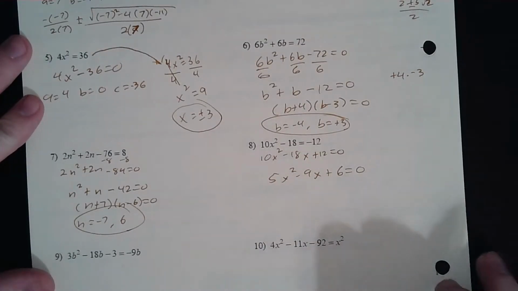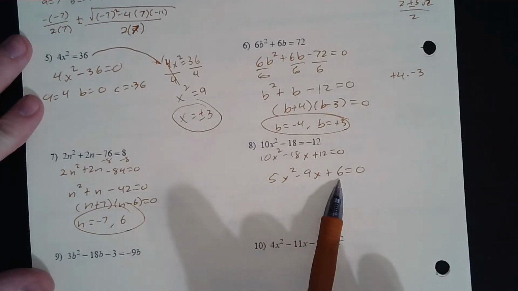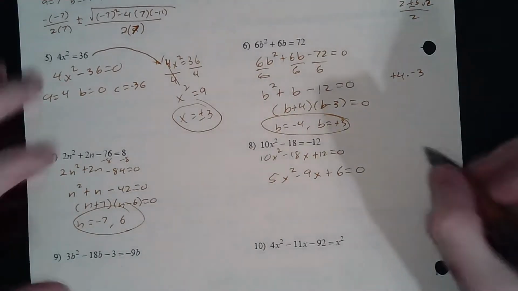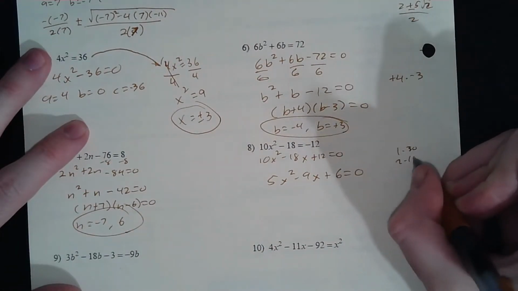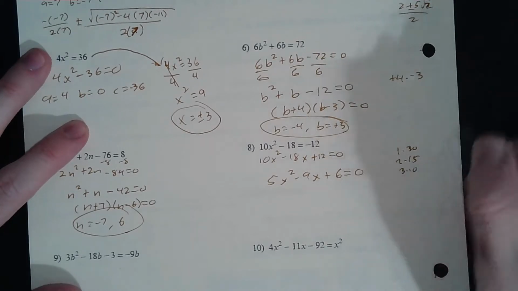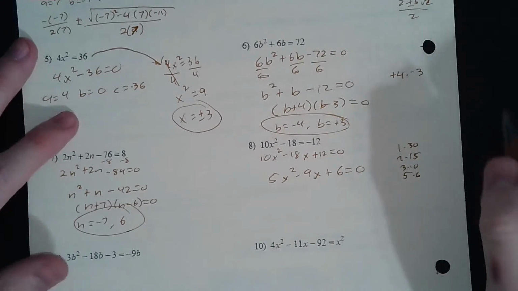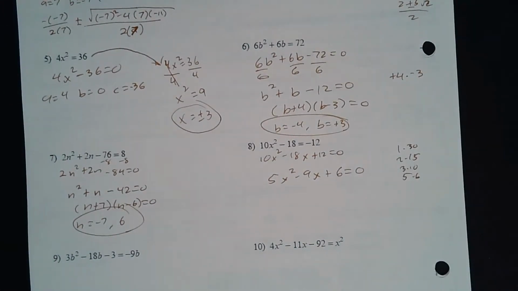But on this question, I'm telling you, you could have done factor by grouping, and the reason why is you could do 5 times 6, and that's going to give you 30. Is there anything that multiplies to 30 and adds to -9? I'm thinking for myself. I don't think anything does multiply to 30 and add to -9. Maybe it doesn't work. Let's see. 1 times 30, 2 times 15, 3 times 10, 4 times nothing works, 5 times 6. None of these add to -9. Oh, you can't factor. You've got to use the quadratic formula, so let's do it.